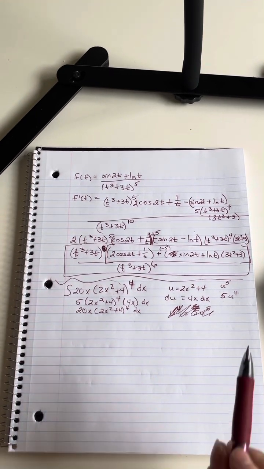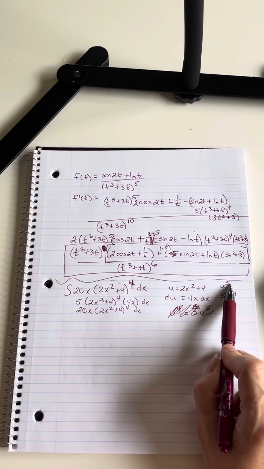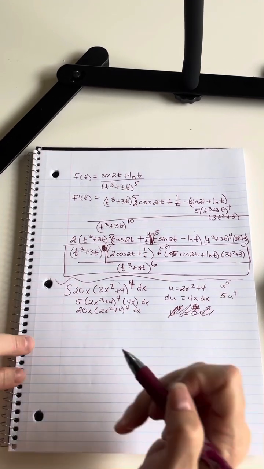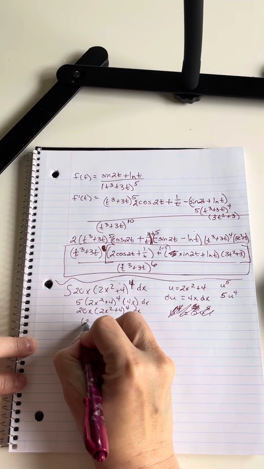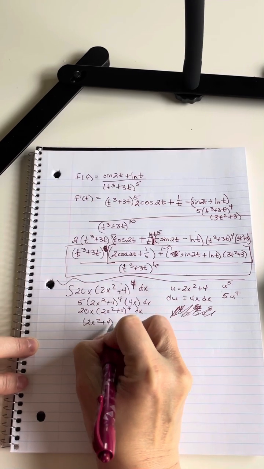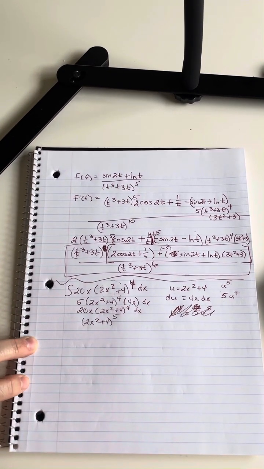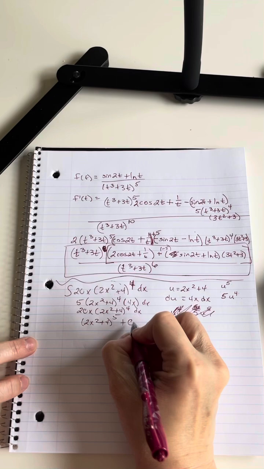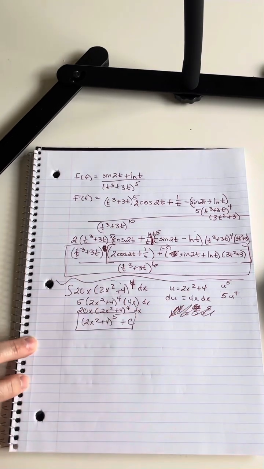Now let's write the answer in its u to the fifth format. That would be 2x squared plus 4 to the fifth power. But because it is integration, it always has the plus c with it.